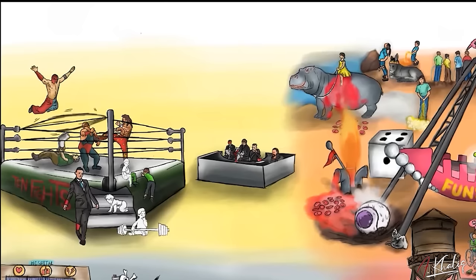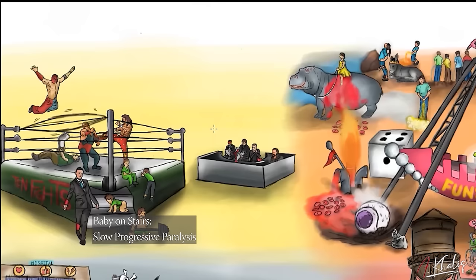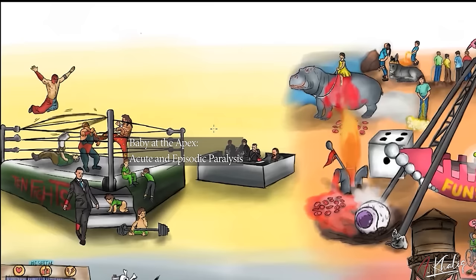Now if you take a moment and look at these babies, one of the babies is with the barbell. Now he is a chronic gym boy. So that baby with the barbell is going to represent the chronic paralysis. The second baby on the stairs is just trying to move slowly. This is going to represent the slowly progressive pattern of weakness. The third baby is trying to ascend onto the stage. So he's going to represent the ascending paralysis. And finally, we have a fourth baby that is already sitting on the top. This is going to tell you about acute and episodic paralysis.